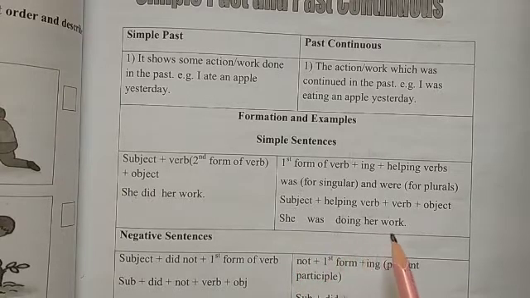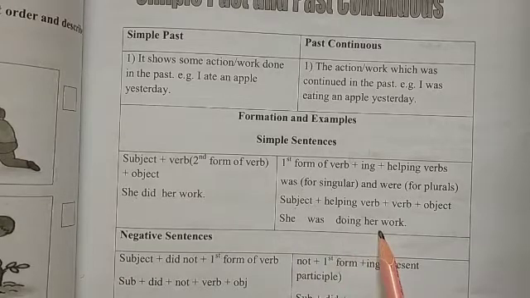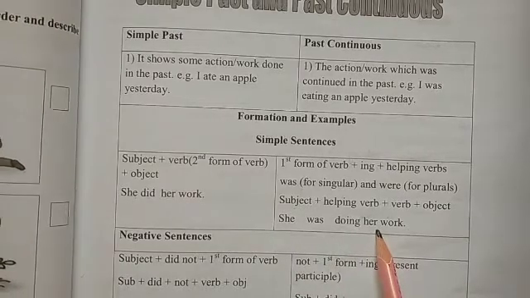She was doing her work. In this sentence, she is subject, was is helping verb, do is first form of verb, and we use ing form. That makes it doing her work. Okay, she was doing her work is a sentence of past continuous tense.